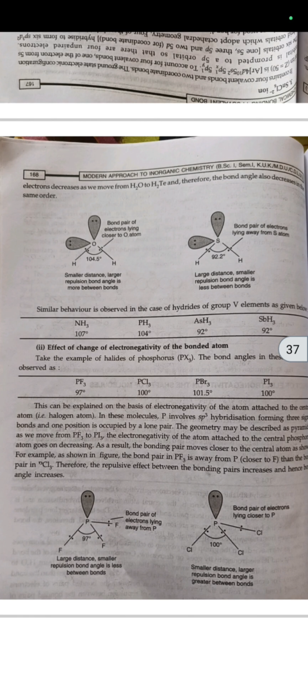Now, as we move down the group from oxygen to tellurium, the size of the central atom goes on increasing and electronegativity goes on decreasing. Consequently, the position of the bond pairs of electrons shifts more and more away from the central atom in moving from H2O to H2Te.